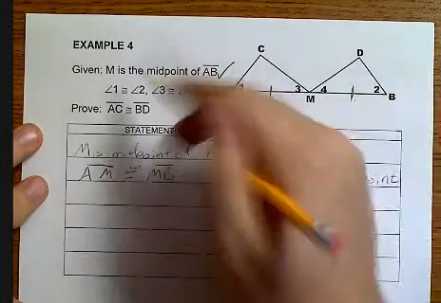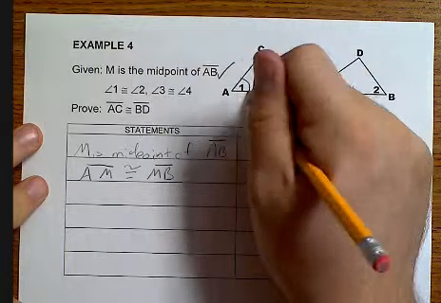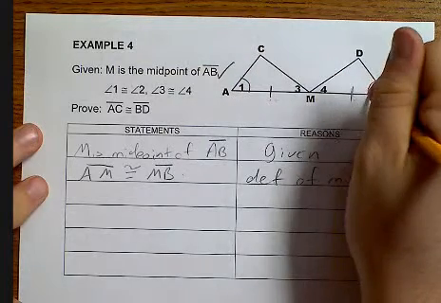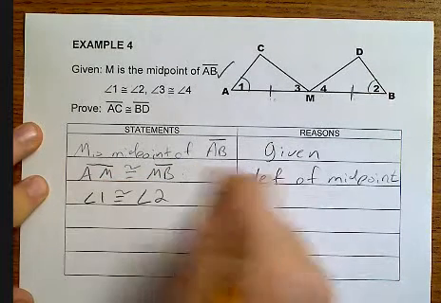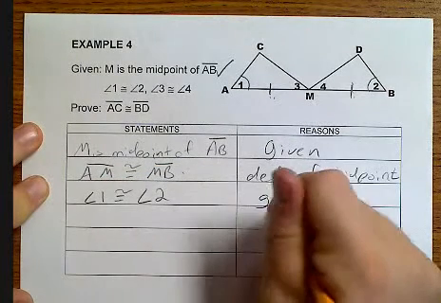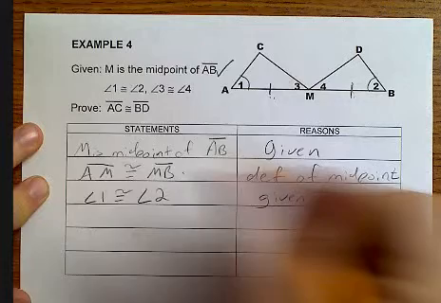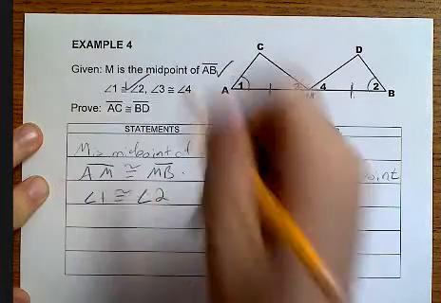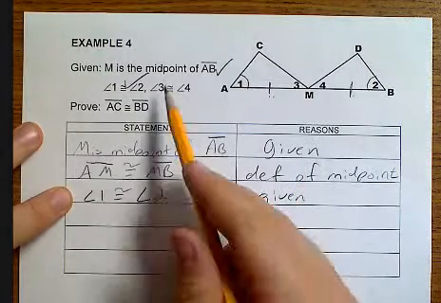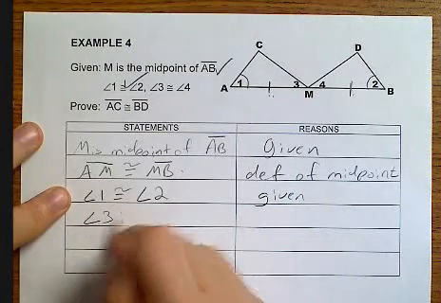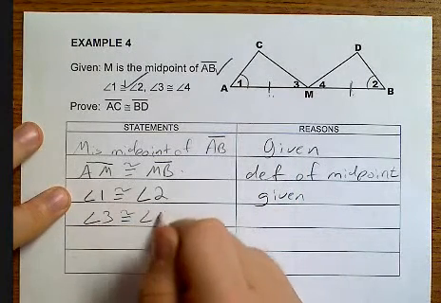Now it says that angle 1 is congruent to angle 2. This was given to us. And it's our congruency statement, so we're done. And they give us another congruency statement, angle 3, congruent to angle 4.